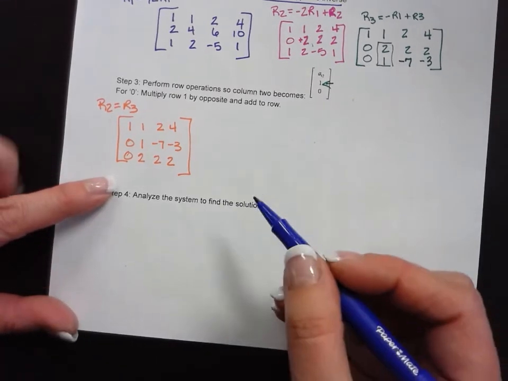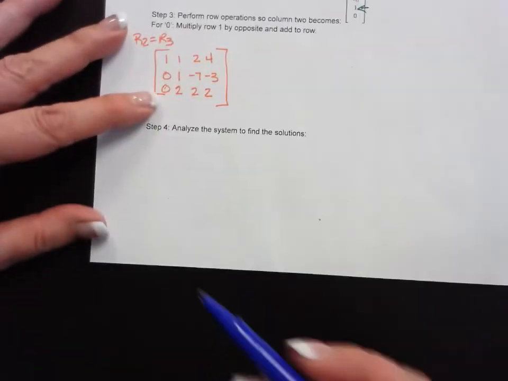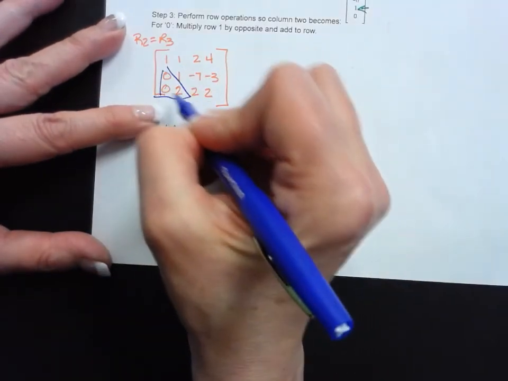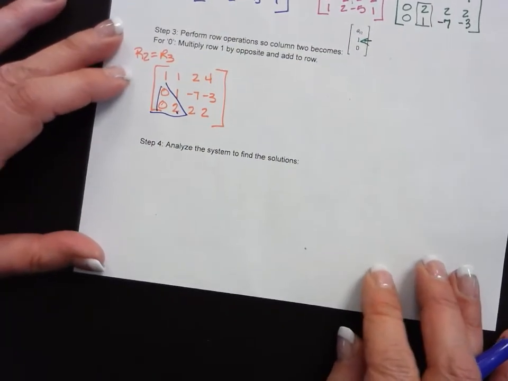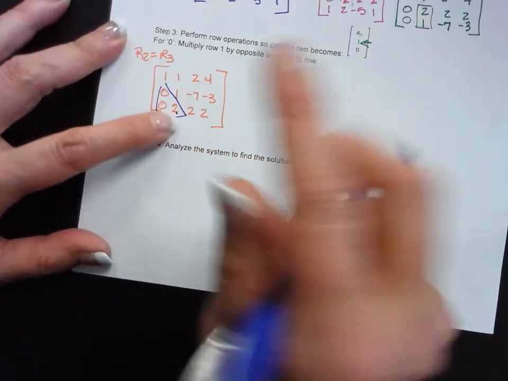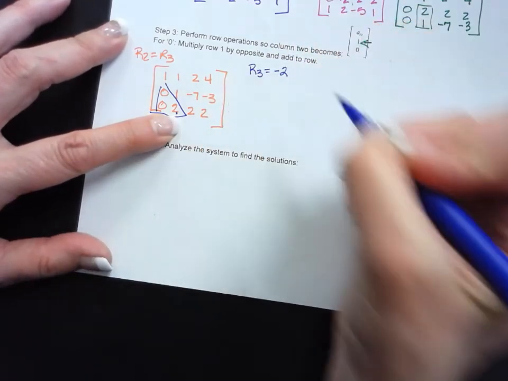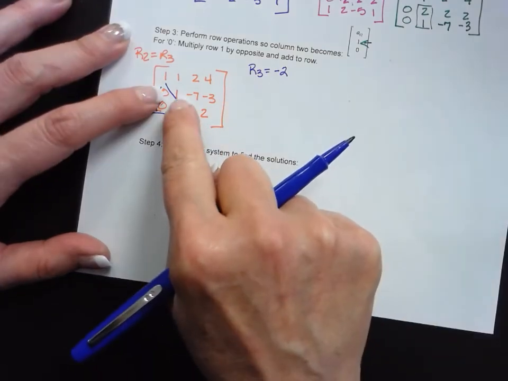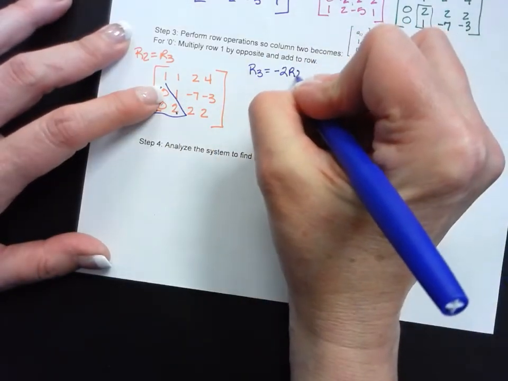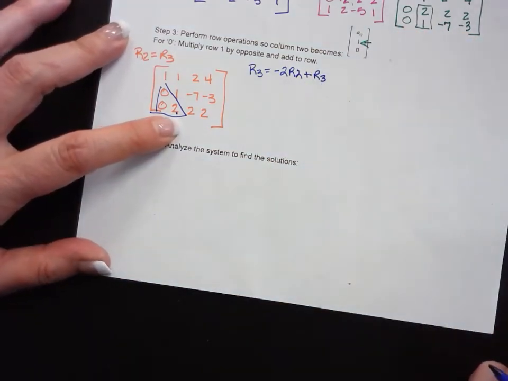All right, so my last thing, because remember the goal, I got my 2 1s, I need the triangle of 0s. So all I got to do is make that 2 into a 0. And so, since I have the 1 right above it, I'm going to say for row 3, I'm going to multiply a negative 2. I can do it to row 2 above me. And then add it to row 3. Good?